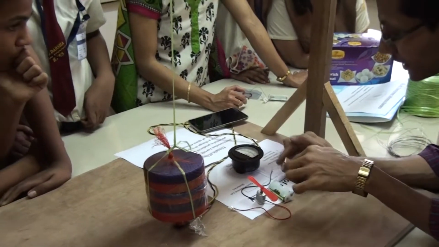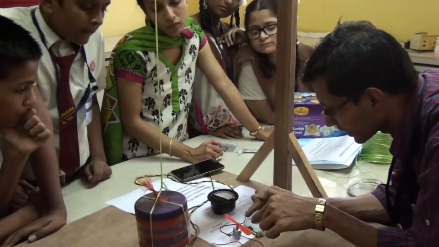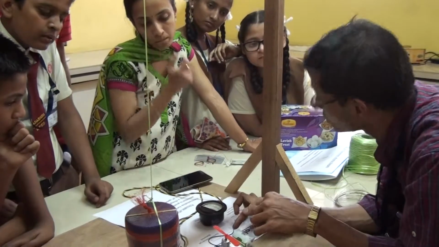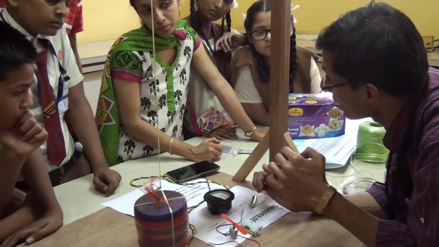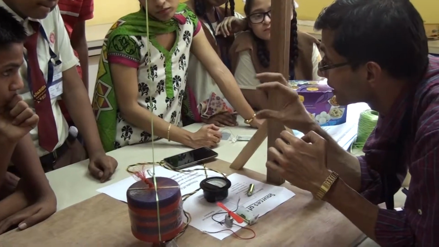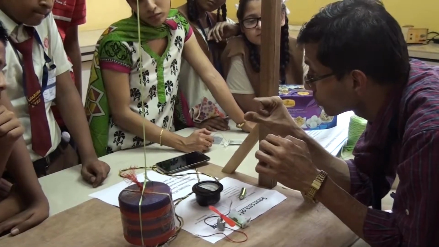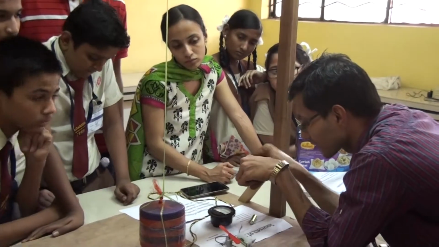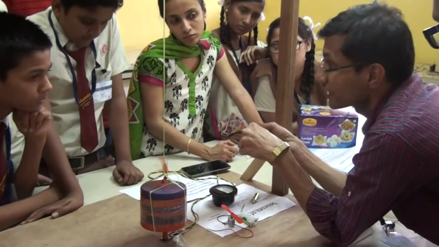Do you understand? If I pass an electric current through a loop, or through a wire, you will see that there is a magnetic field. Now each magnet has two poles, one north pole and one south pole. If both poles are coming in the same direction, it will reflect.